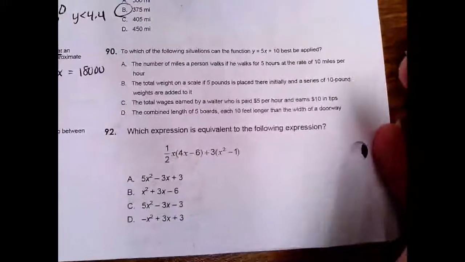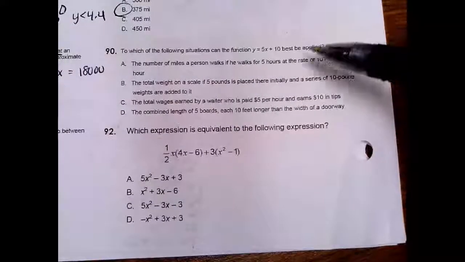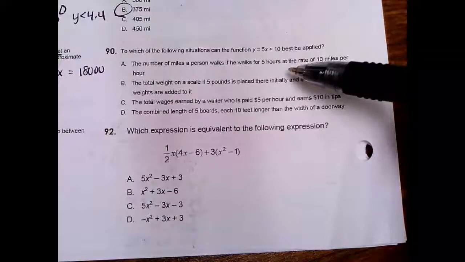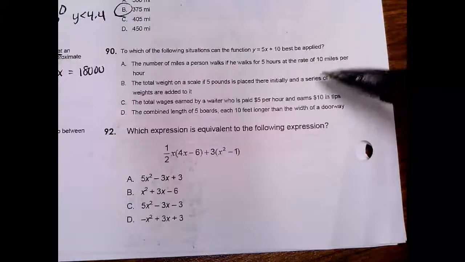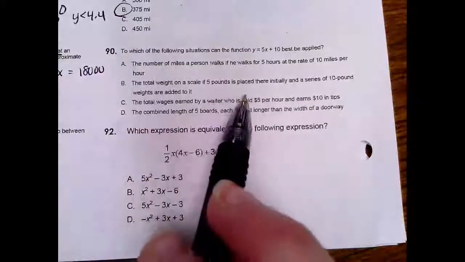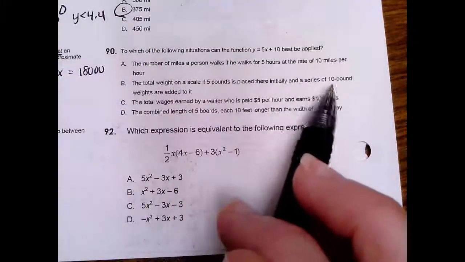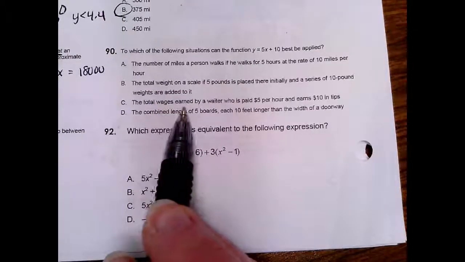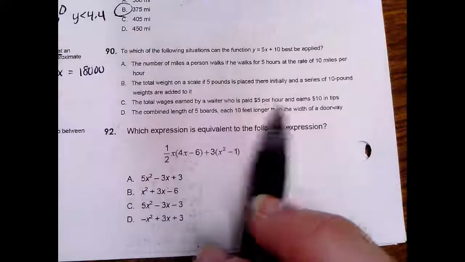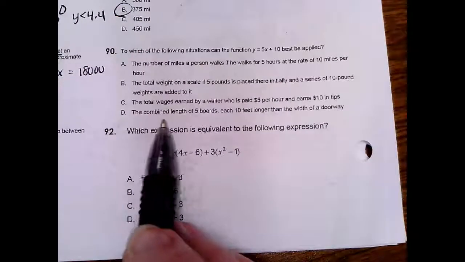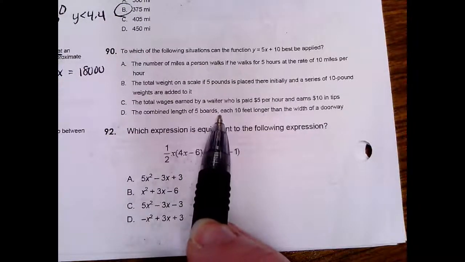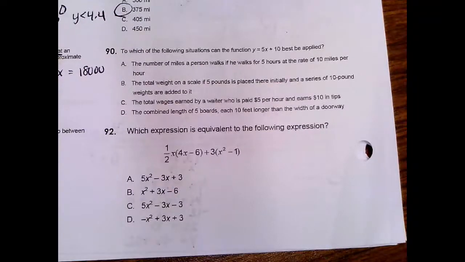90. To which of the following situations can the function y equals 5x plus 10 best apply? The number of miles a person walks if he walks for 5 hours at the rate of 10 miles per hour. The total weight on a scale if 5 pounds is placed there initially, and a series of 10-pound weights are added. The total wages earned by a waiter who is paid $5 per hour and earns $10 in tips. The combined length of 5 boards, each 10 feet longer than the width of the doorway.